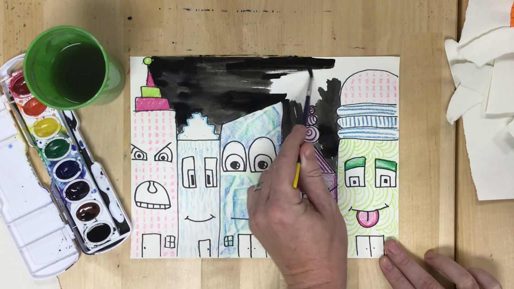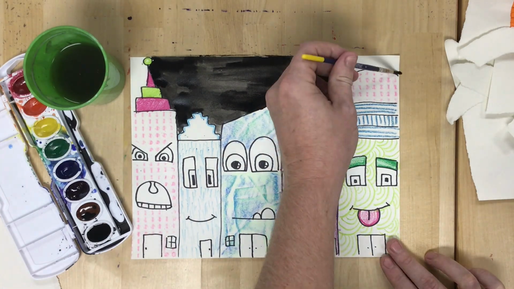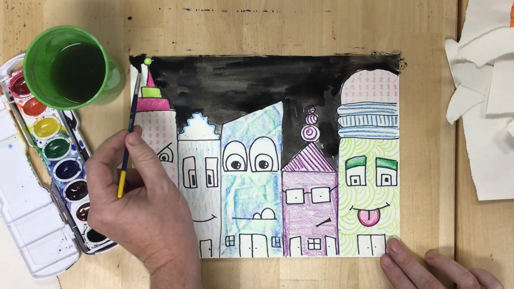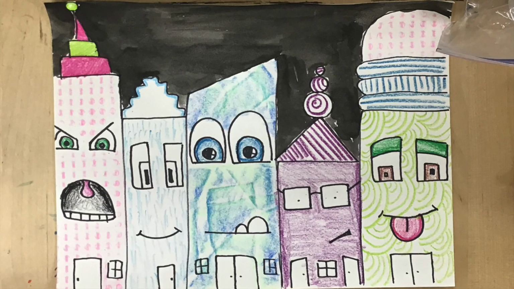In this case, I'm using watercolor paints, and I wanted to make a dark night sky because it would create good contrast with the bright colors of the buildings. Of course, yours doesn't have to be a nighttime picture. You can color it however you would like.